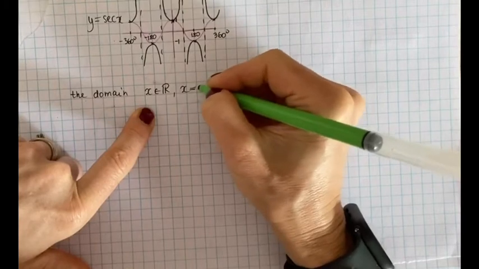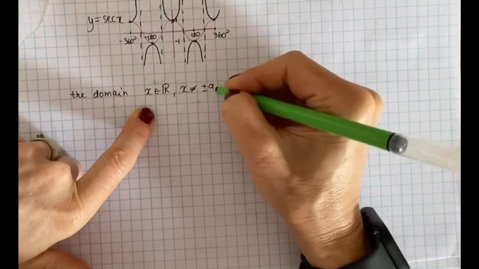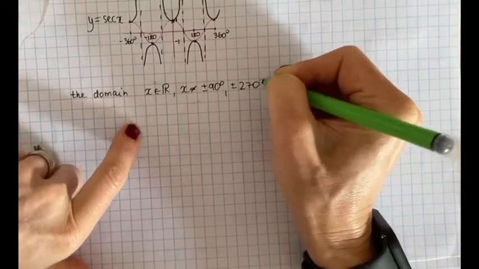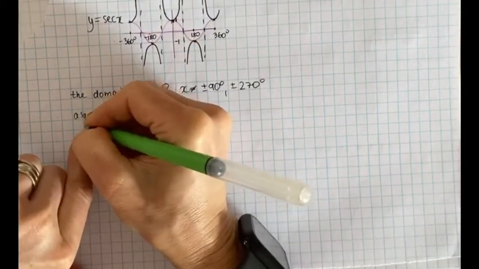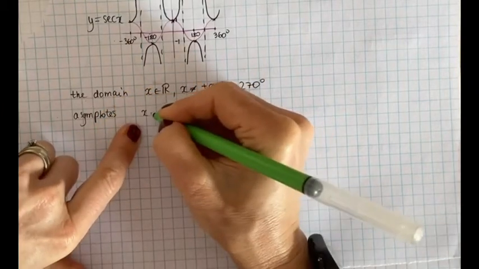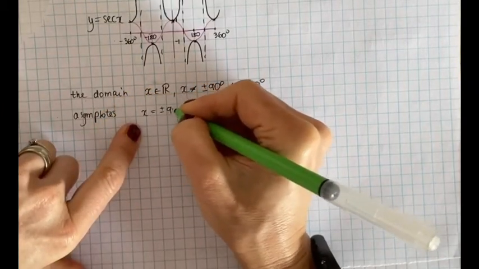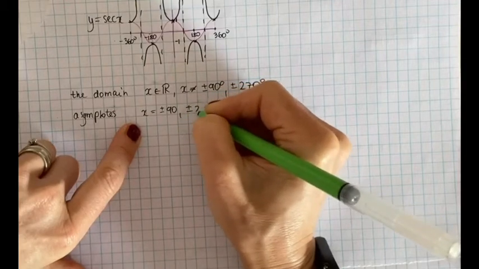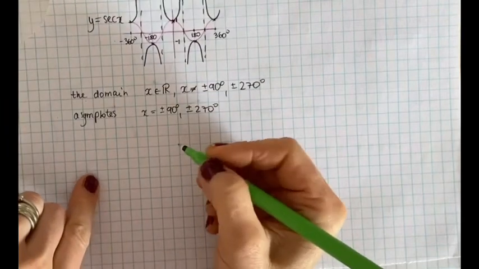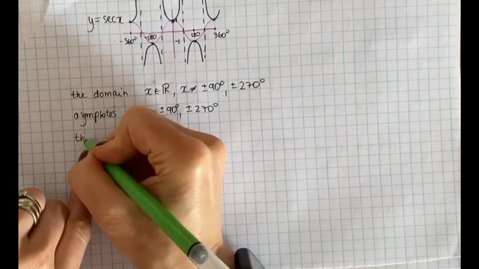So x is not equal to plus or minus 90 and plus or minus 270. Let's just put the asymptotes. So x is equal to plus or minus 90 and plus or minus 270 if you go from minus 360 to 360.